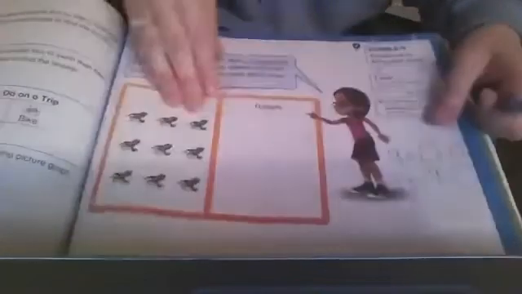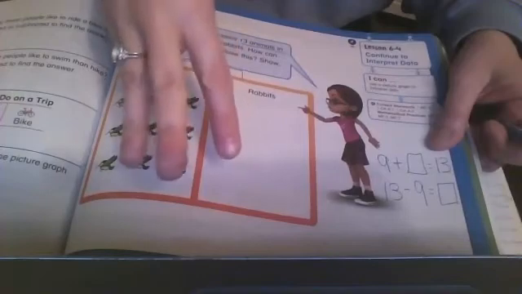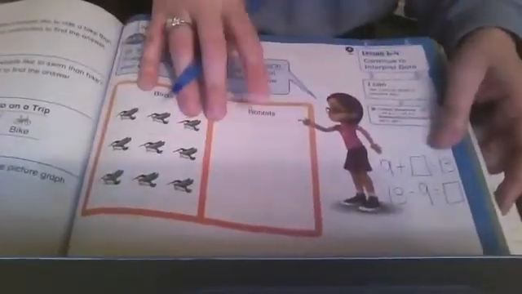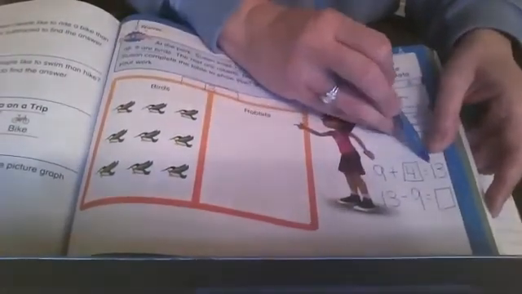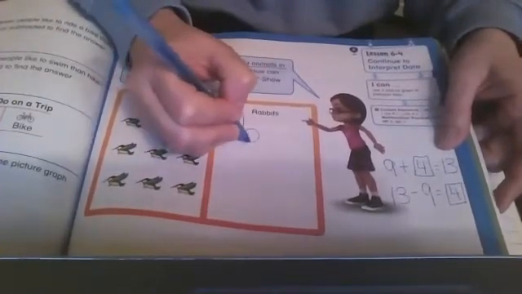Now to solve, I could just scoop up those 9 and count on until I get to 13. So let's go ahead and try that together. 9, 10, 11, 12, 13. I can see I needed 4 rabbits. So now I can go ahead and draw those in the second part. I'm going to go ahead and fill in that answer. 9 plus 4 equals 13, and 13 take away 9 equals 4. And then I'll go ahead and draw those rabbits into my chart.